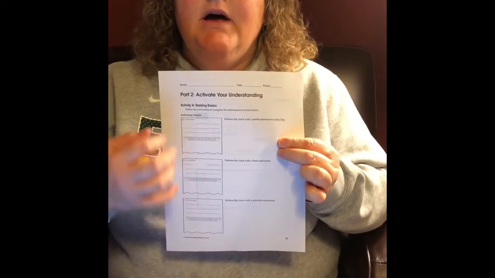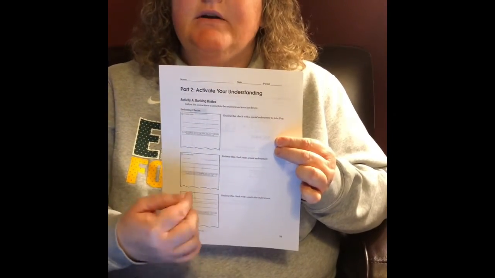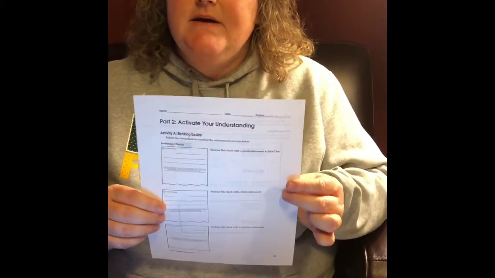Then on the back side, you're going to do the same thing about endorsements. You're going to read about them, and then you're going to endorse them the correct way. Then the same thing, you're going to take a picture. The reason I did that is because you have to sign names, and writing out the check isn't always possible to do just on a Chromebook for me to put a sheet this way.